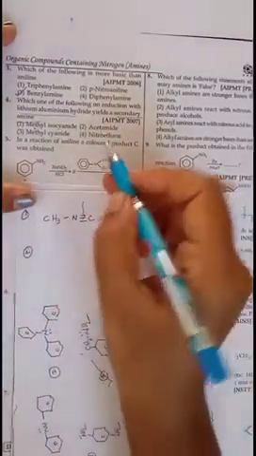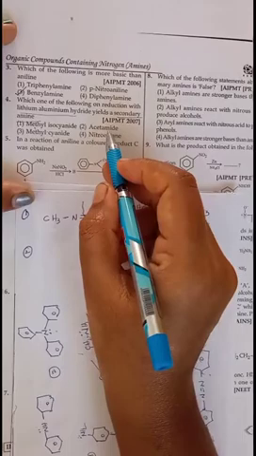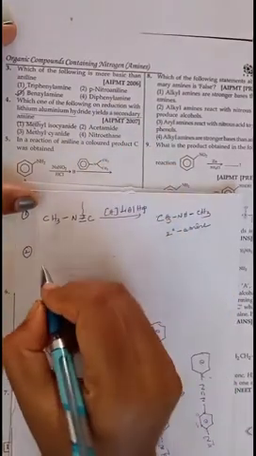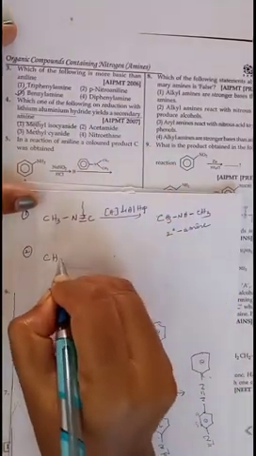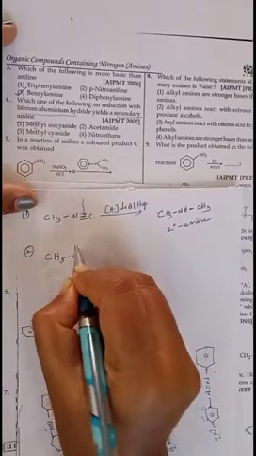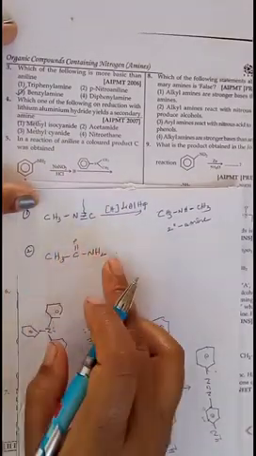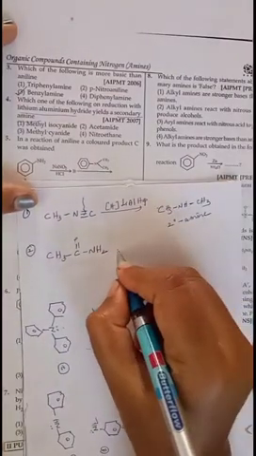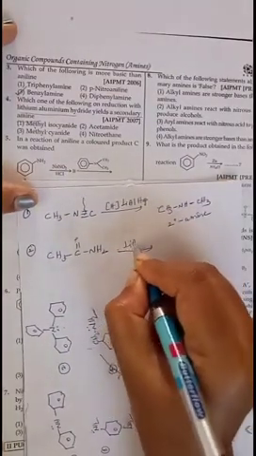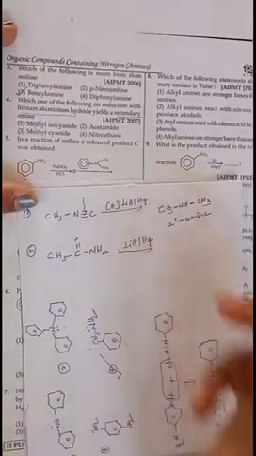In the same manner we can also test the second one. What is the second option given? Acetamide, formula R C double bond O NH2. In place of R I have taken CH3, CH3 C double bond O NH2, which is acetamide. Now again it is undergoing reduction in presence of lithium aluminum hydride.